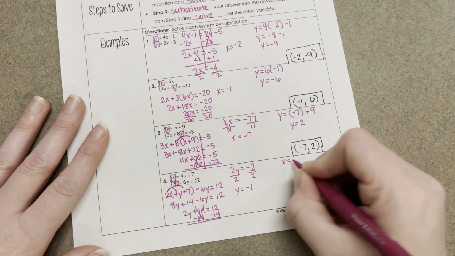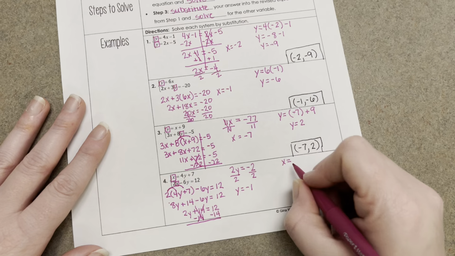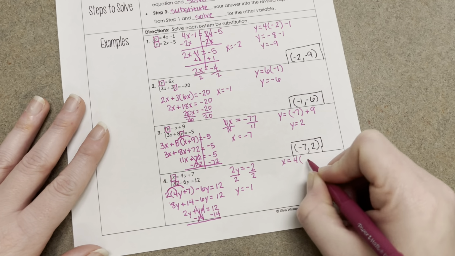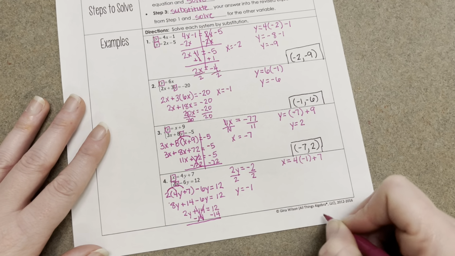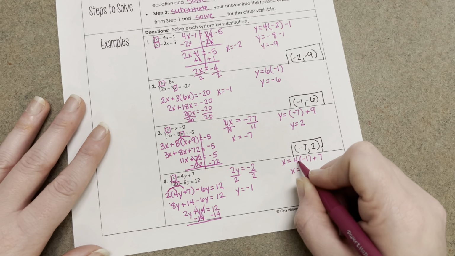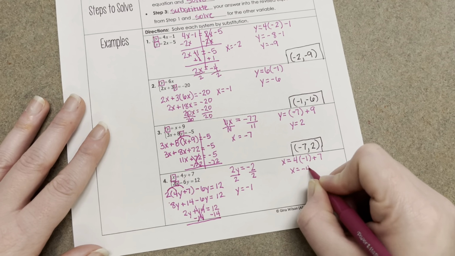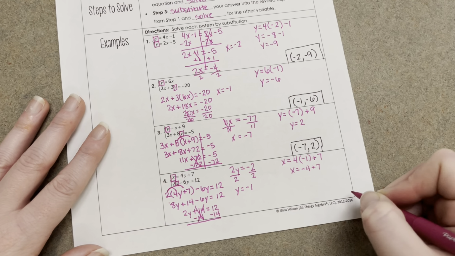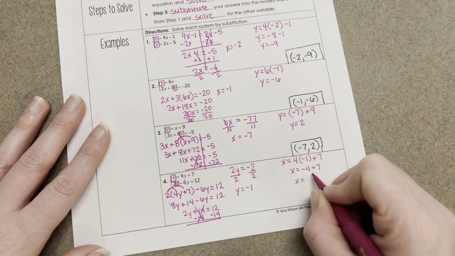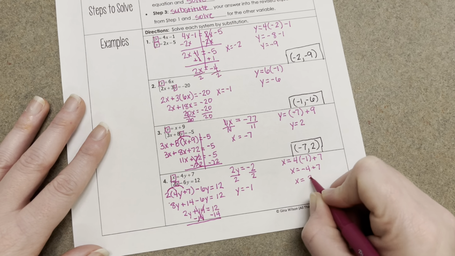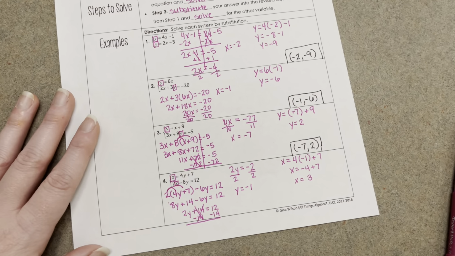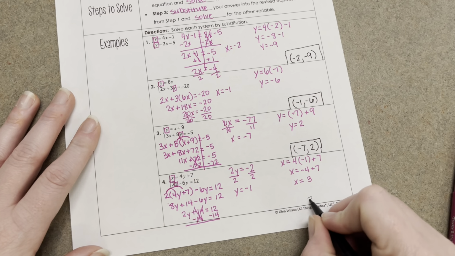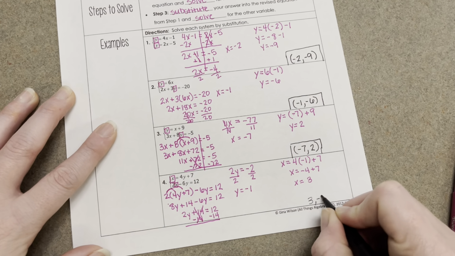So we plug into that x equals equation, and I have 4 times -1 plus 7. So x equals, well, 4 times -1 is -4 plus 7. And we know -4 plus 7 gives me 3. Now that I know what x and y are, I know my solution is (3, -1).